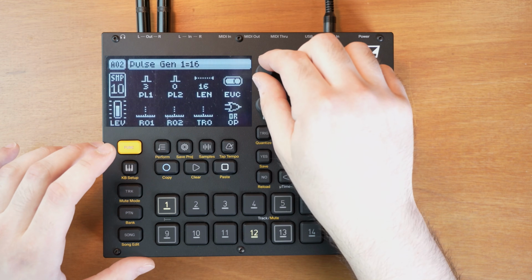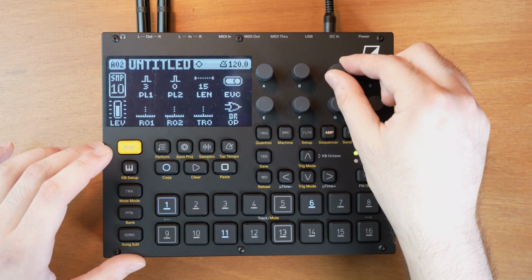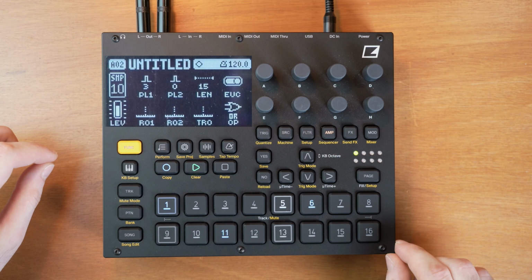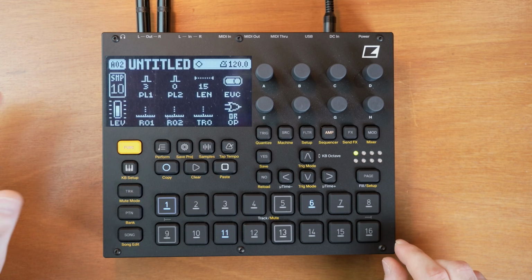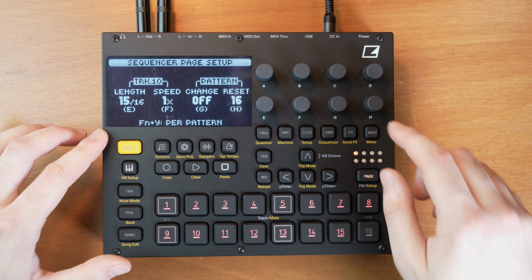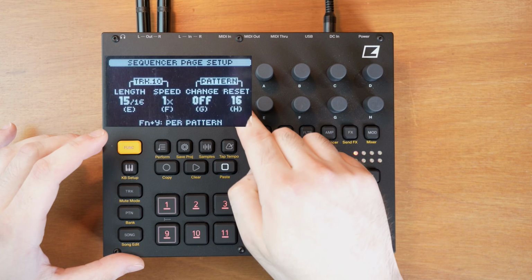Let's say I enter 3 steps. And now if I reduce the length to 15, listen to this. Now there's one issue. I need to go back to page setup. And that's because every 16 steps, the entire pattern is reset, as you can see right here.